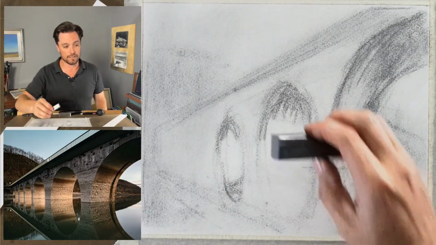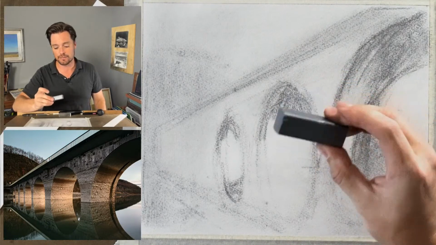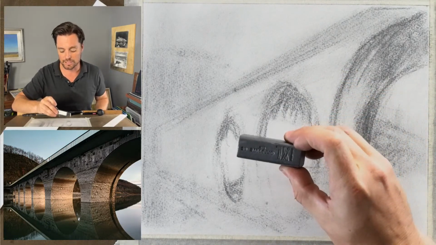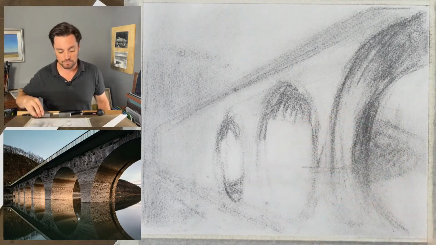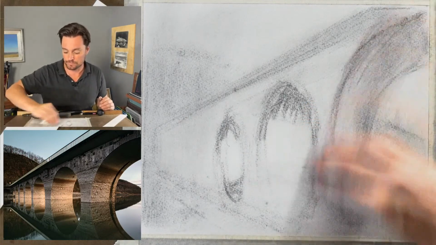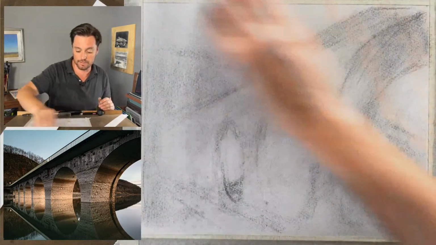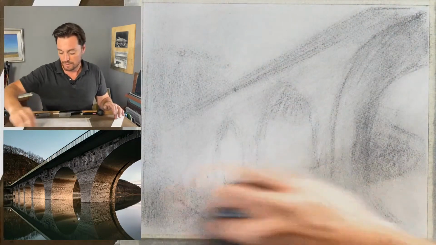Mary, I was asking, am I using the very soft graphite? What am I using? This is the soft XL graphite, not the very soft. But I really like the way it works with the rag paper here.